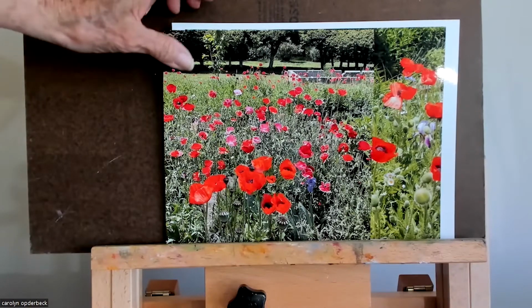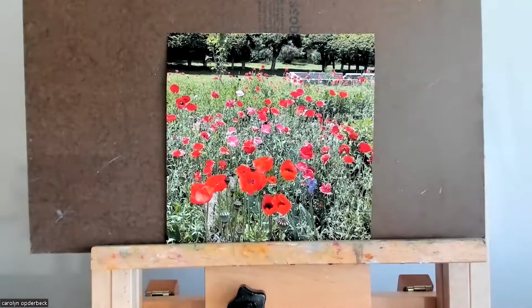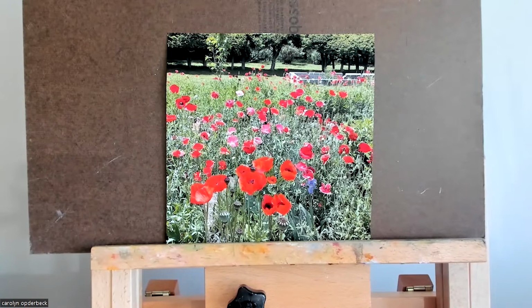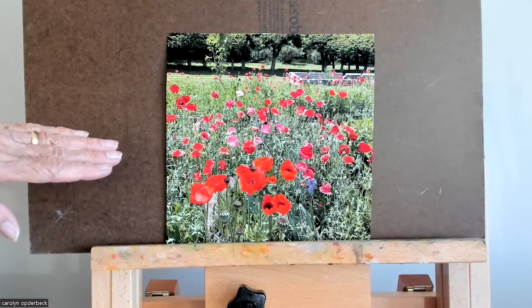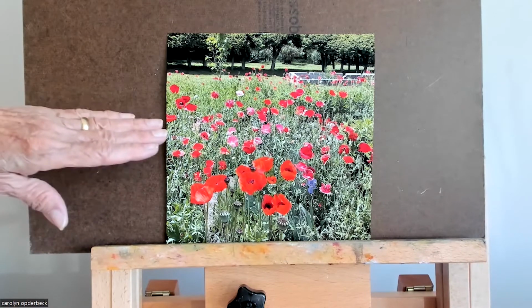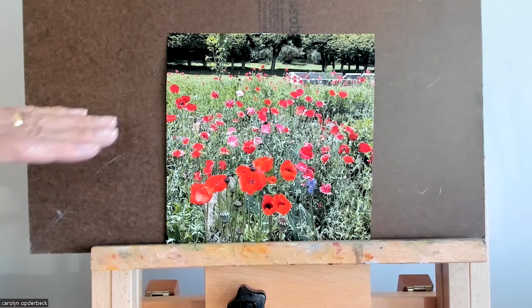Now just suppose this photograph, when I printed it, actually almost came out square. And instead of doing a vertical format, you can if you want. If you have a square canvas, this would make a beautiful 12 by 12 or 10 by 10, 8 by 8.